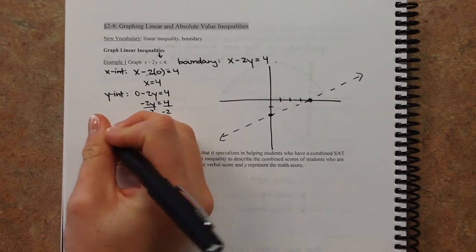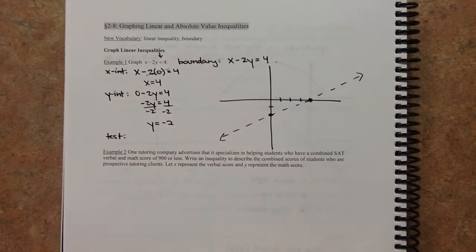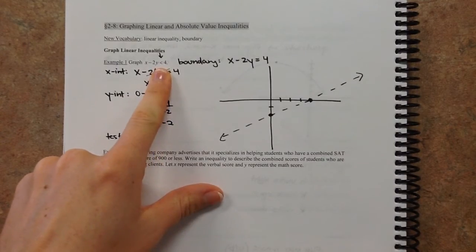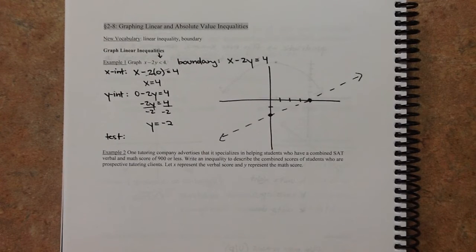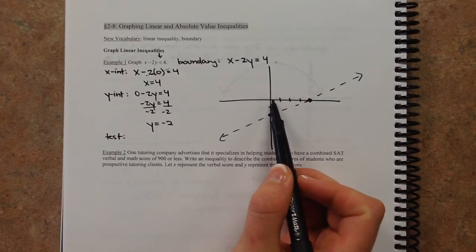And then the very last thing you're going to do, because now we shade, you want to shade everything less than. So it could be everything above or it could be everything below. But what we do is we do a test point. Okay, so this is super important. This is the last step, is we're going to do a test point and figure out where we need to shade. So the easiest point to test is just the origin.